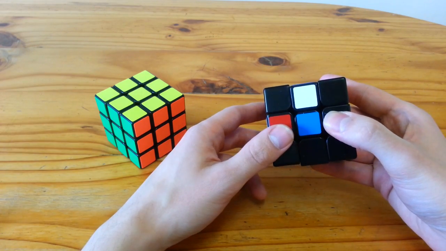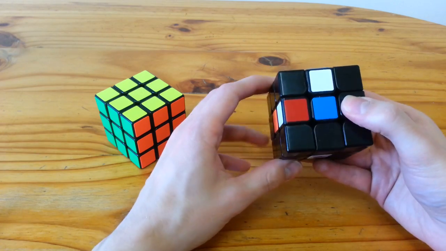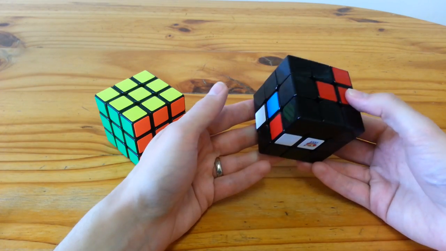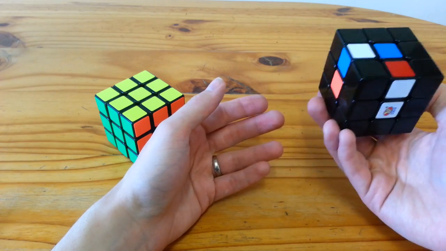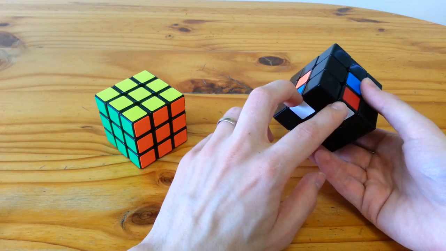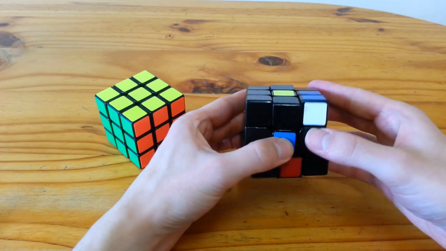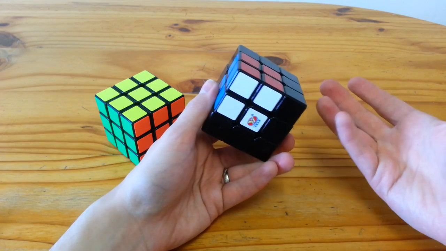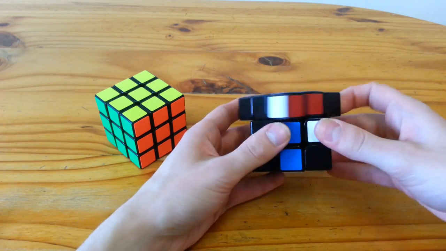So if I do the white red piece like that, the white blue piece goes there. I've put them in the correct respective positions. Bring it up and then insert like an F2L pair. That's one potential solution.